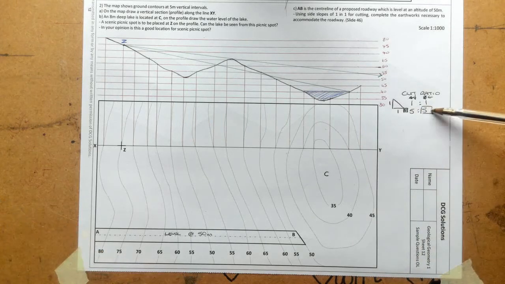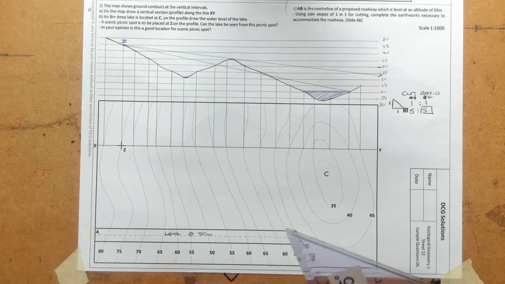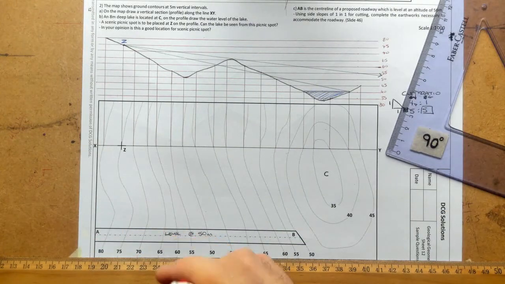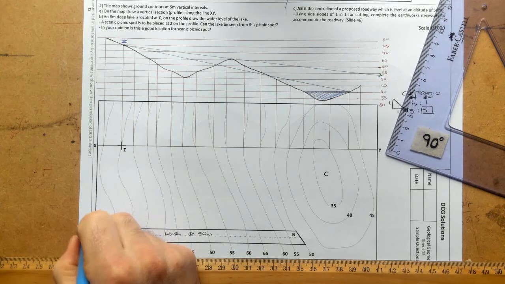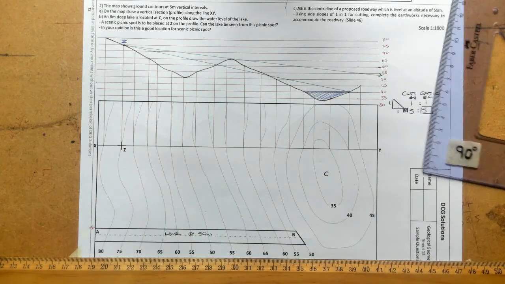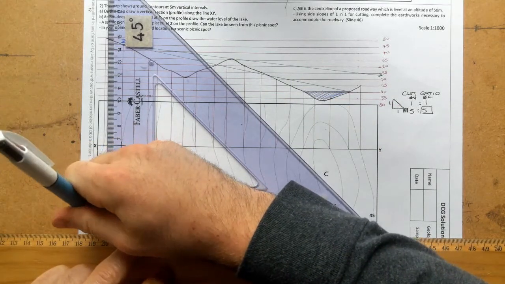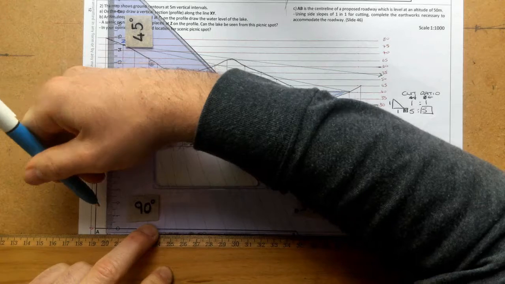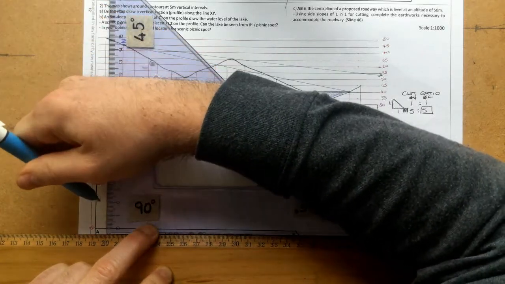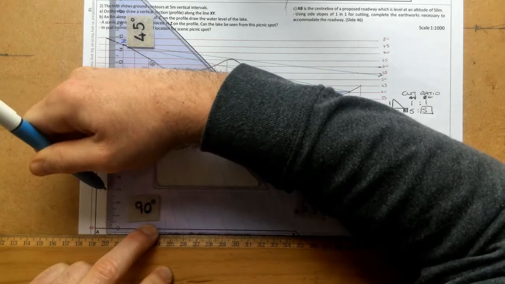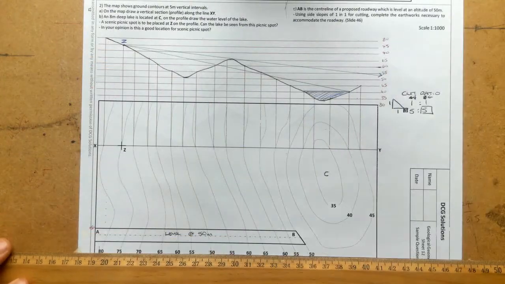So what we want to do is from the side of the road we're going to measure out in millimeters of 5. I'm going to do the top half of the road first. We know the road is at 50 there, so putting in my measurements, 50, and it goes up as far as 80. So 5, 10, 15, 20, so that'll be 55, 60, 65, 70, 75, 80.